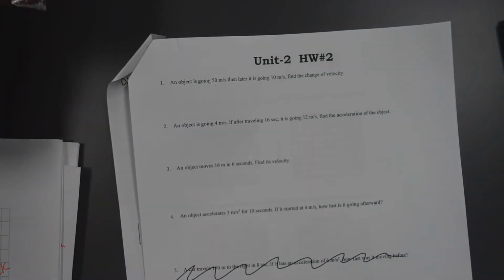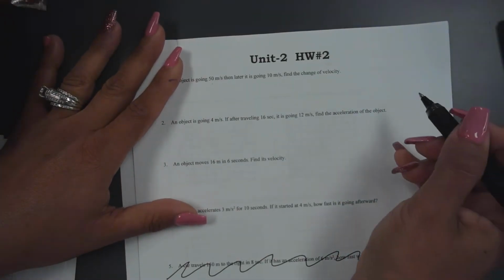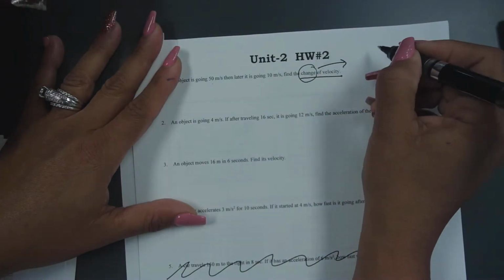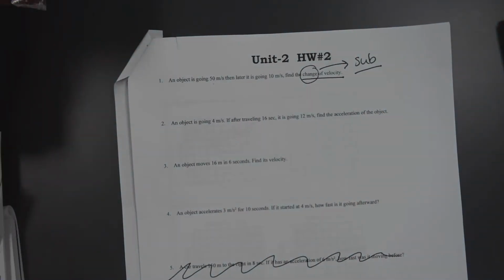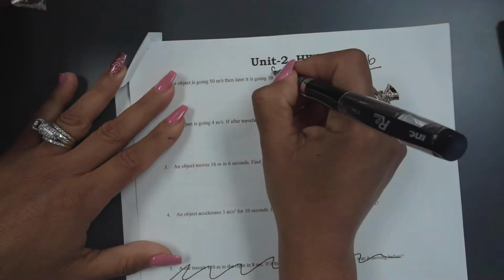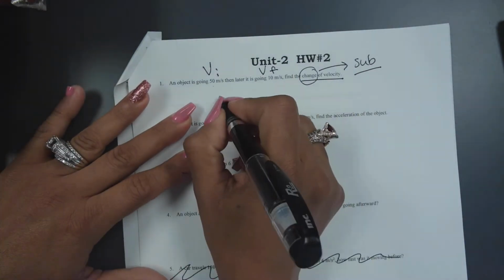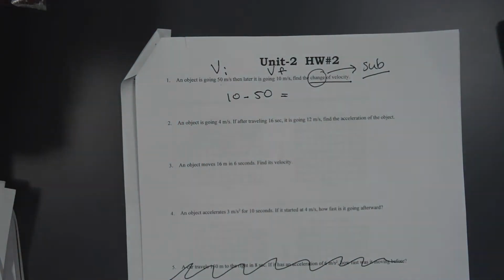We are able to do question number 1. Question 1 says that you're going 50 meters per second, then later you go 10. Find the change in. When you see the word change in anything, your brain goes to subtract. What do I subtract? I subtract the final minus my initial. My final was 10. My initial was 50.